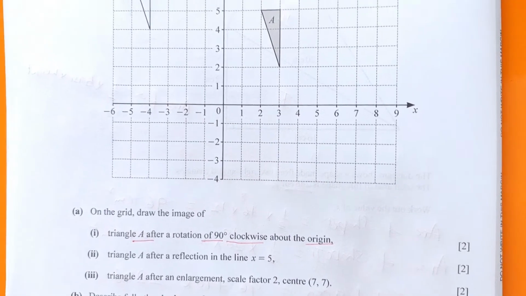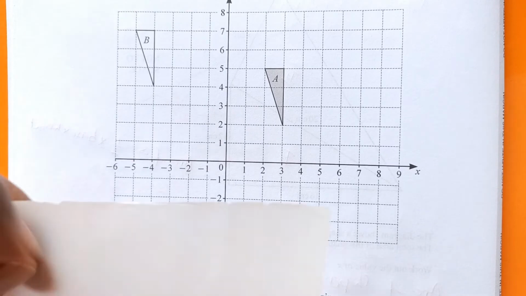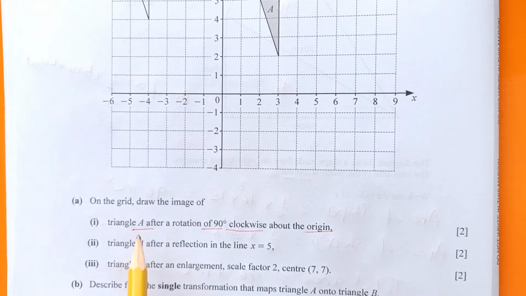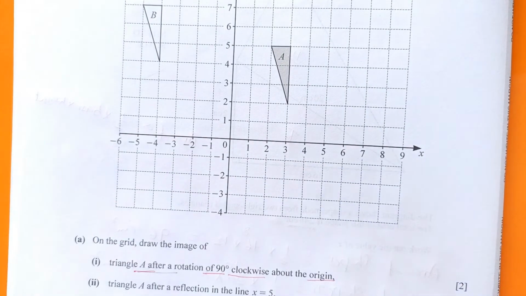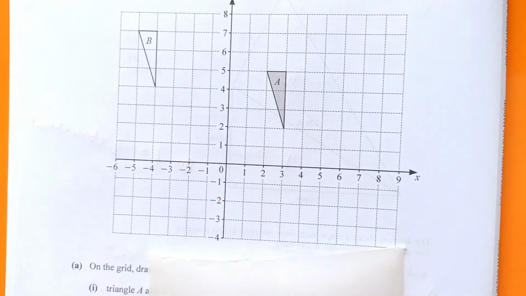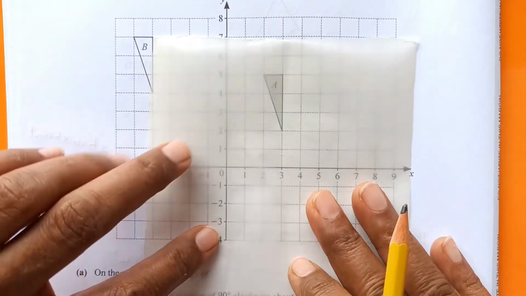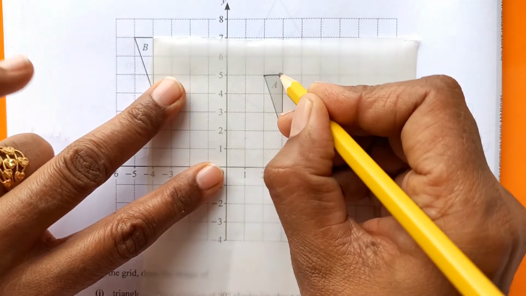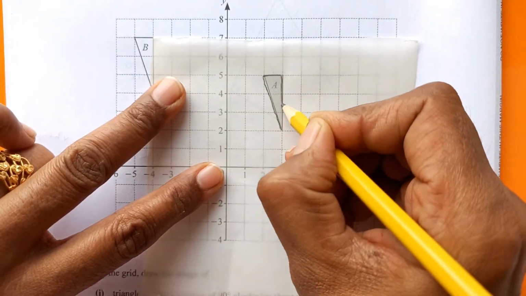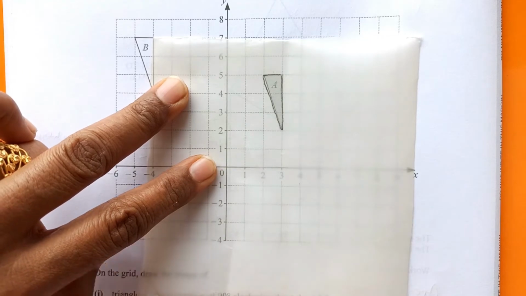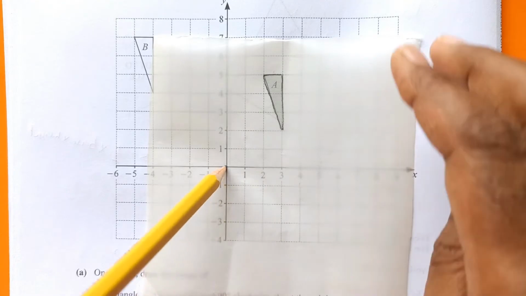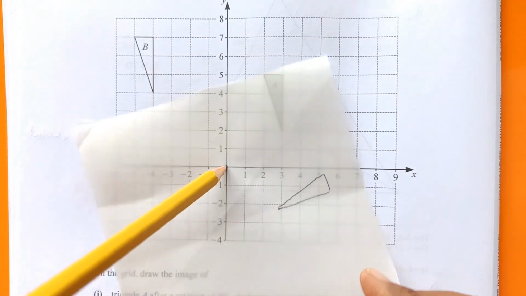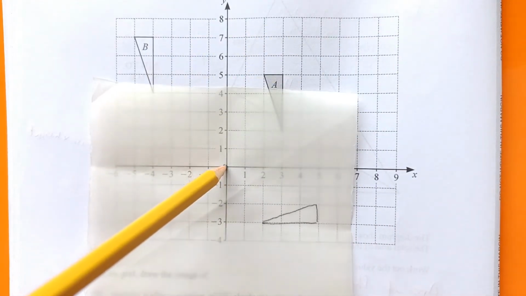So we can use tracing paper for this one. So the shape A has to rotate. So we will trace shape A with the tracing paper. Shape A is here, like this. Okay, and we are given center as origin, right? So origin is here, 90 degree clockwise. So it will come here.